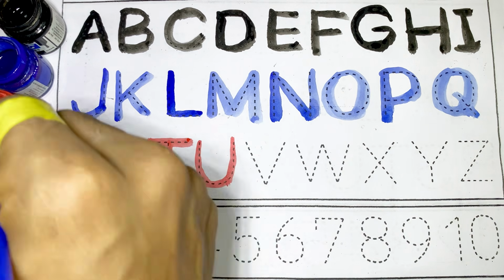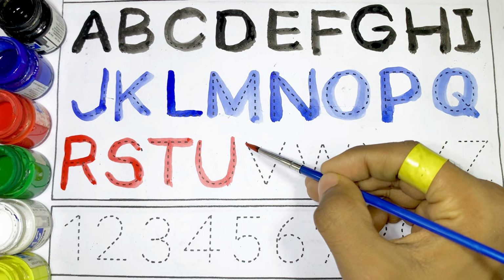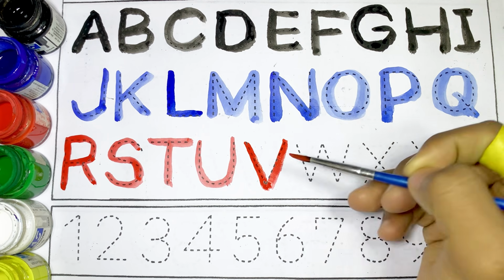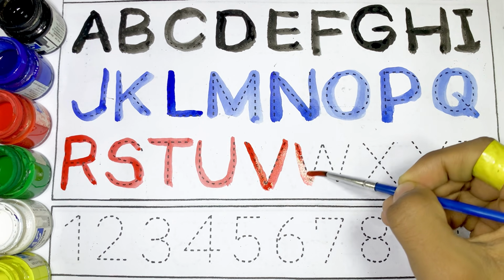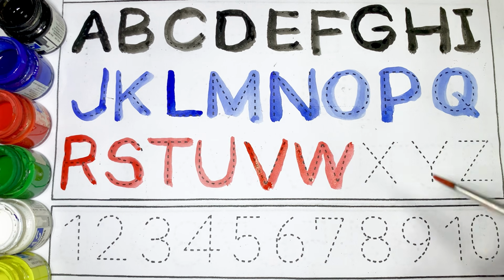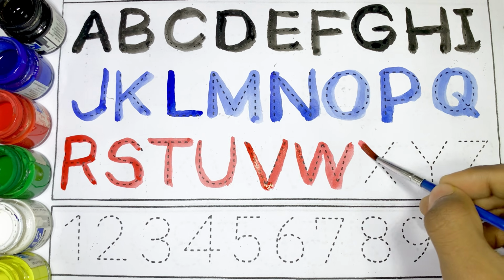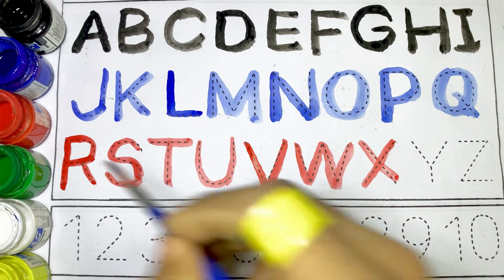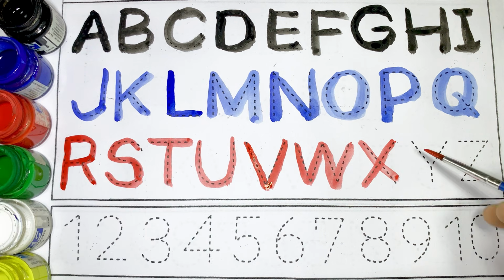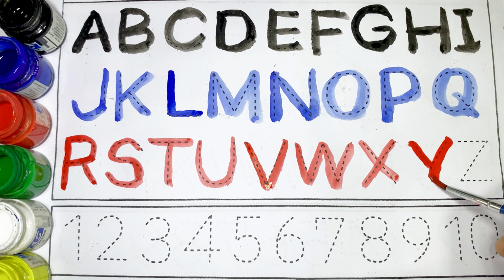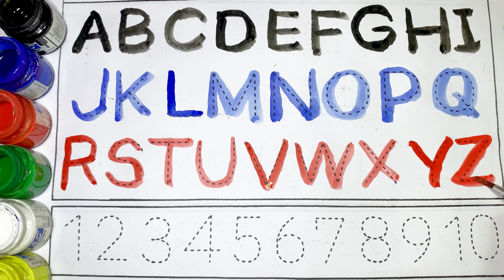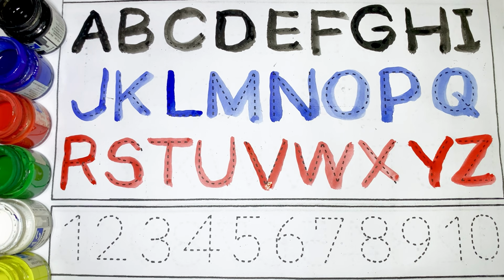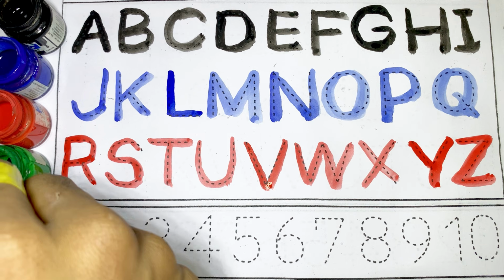U for umbrella. V for van. W for whale. X for xylophone. Y for yo-yo. Z for zoo. Kids, now you draw numbers and use green color.